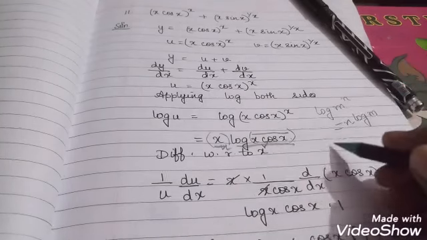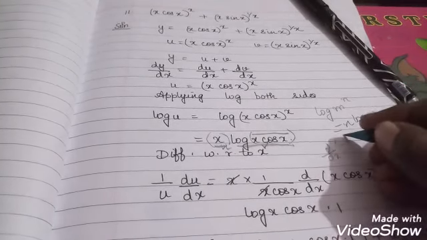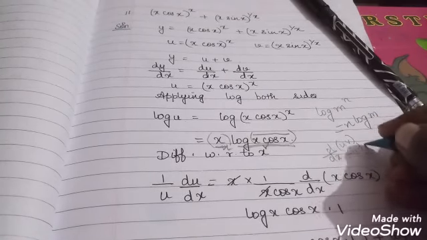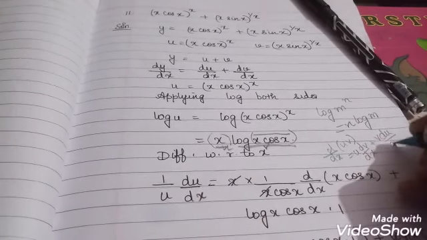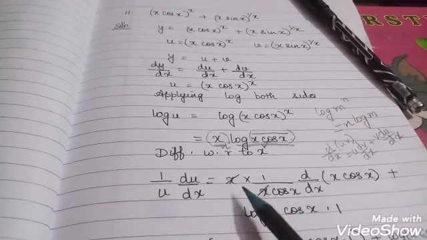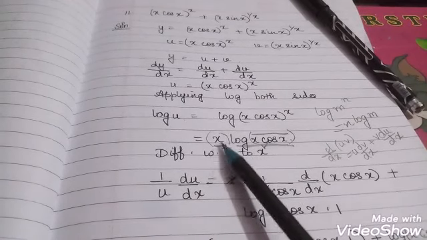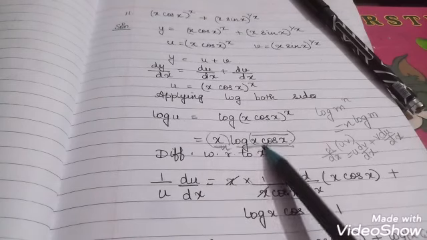I'll just write the formula once again as a reminder. d by dx of uv is what? It is u into dv by dx plus v into du by dx. This is the formula. So u into dv by dx. What is your u here? It's nothing but x into dv by dx.